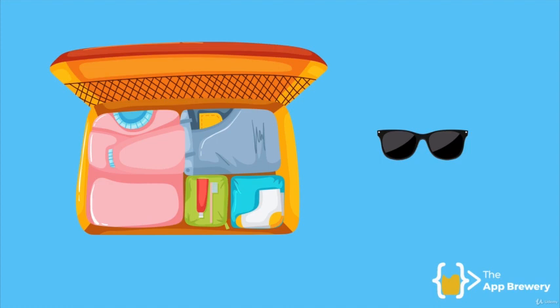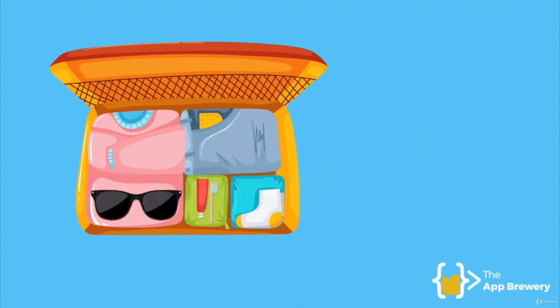Say if I'm going somewhere that's quite warm, I might add a pair of sunglasses. So it's only the changes that I'm making to my suitcase that get put into the suitcase. And this means I save myself a lot of time. Instead of packing my suitcase from scratch, I'm only adding the changes that I need for a particular destination. And this is how hot reload and hot restart work.